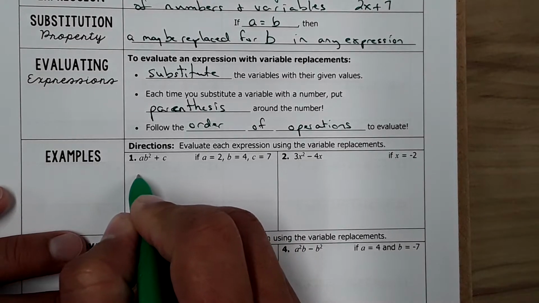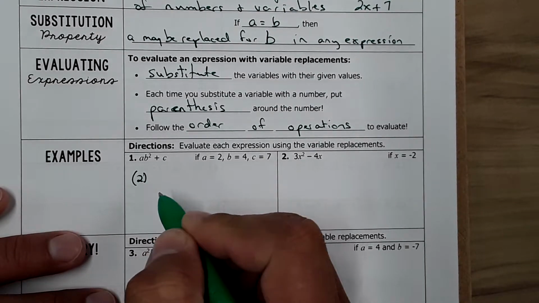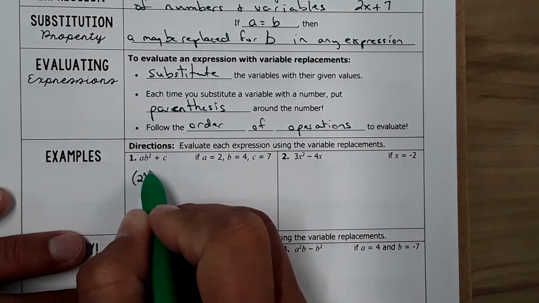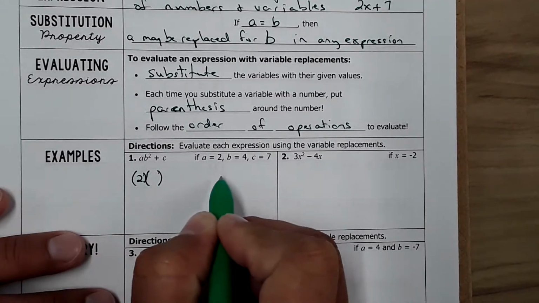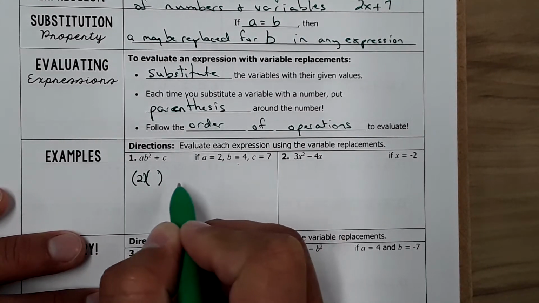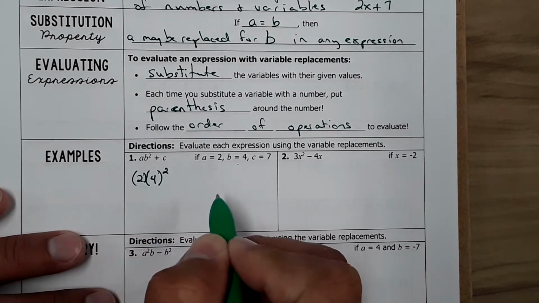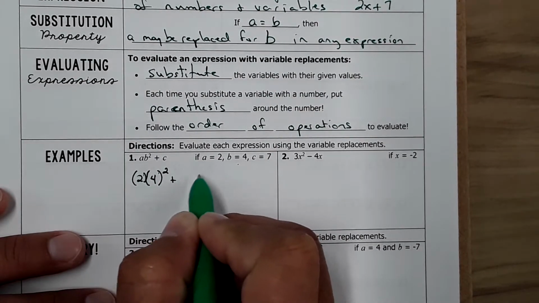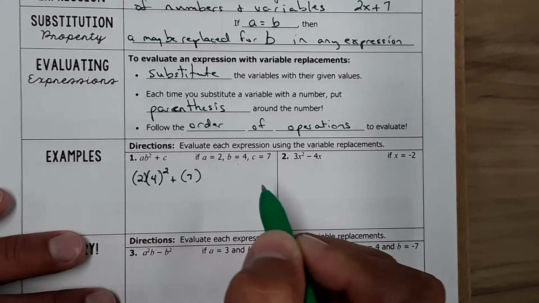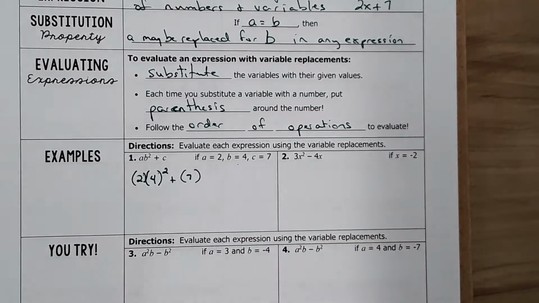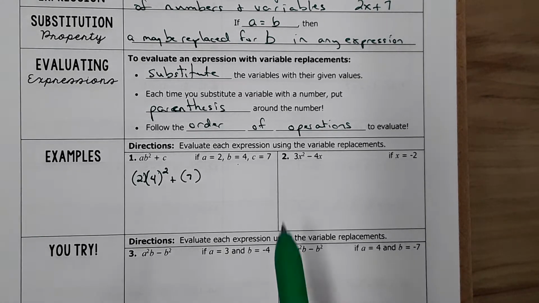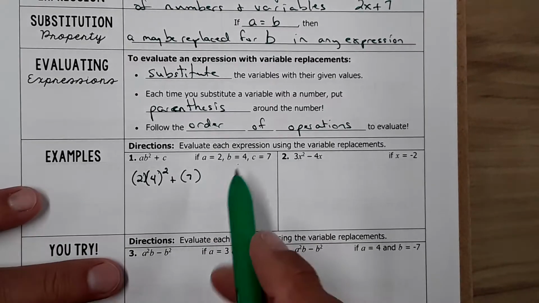So this expression would become, well, here's an A, I'm going to replace that with a 2, and I'm going to put parentheses around it. And then B to the second power, well, B is 4, so I'm going to put a 4 where B is, plus C, and C is 7. And now if I want to evaluate that, that simply means tell me what the value is, simplify it until you get down to one number. I'm going to use the order of operations to do that.